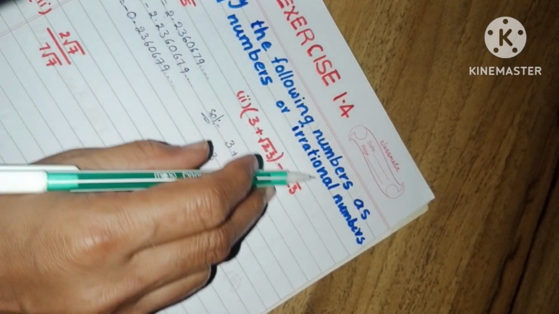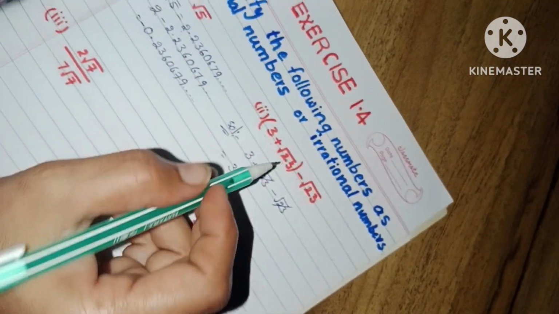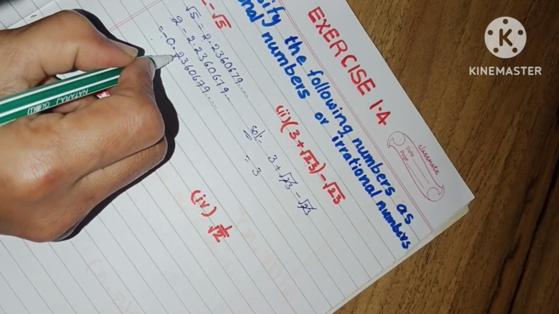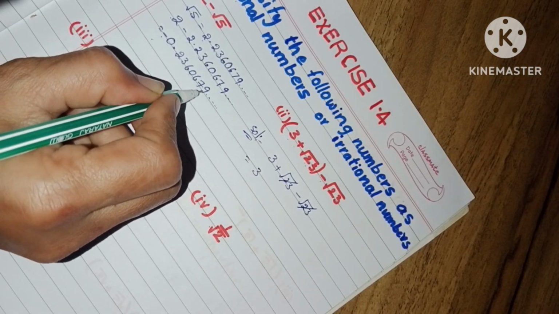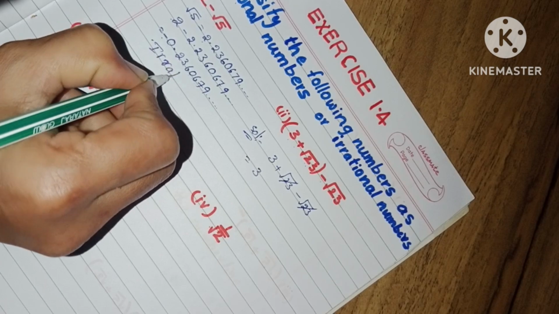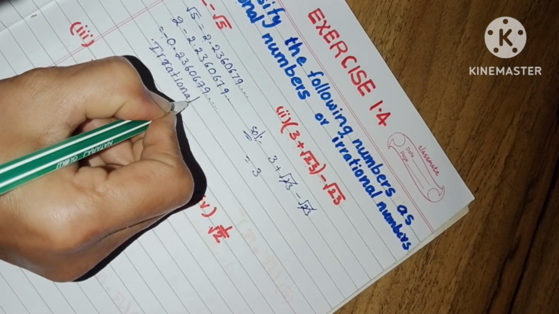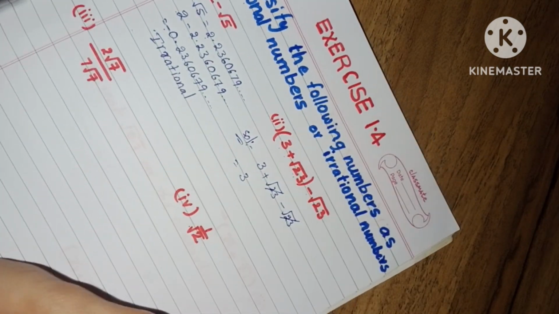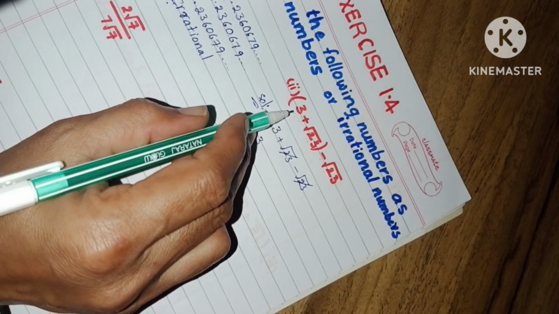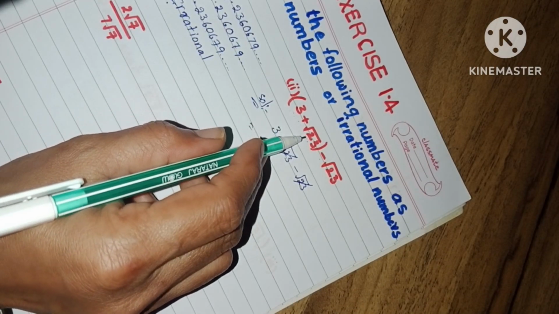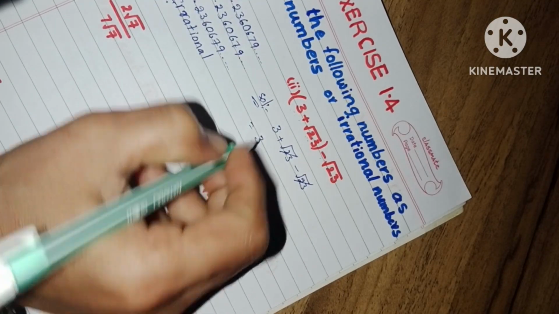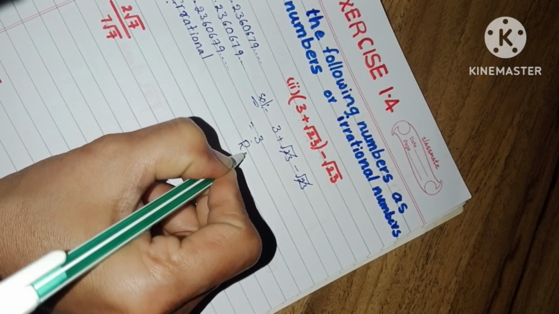So, classify the following numbers as rational or irrational. The first one, minus 0.2360679 and so on, is irrational. The difference of a rational and an irrational is always irrational. The second one, 3 plus root 23 minus root 23, is 3. This is rational.